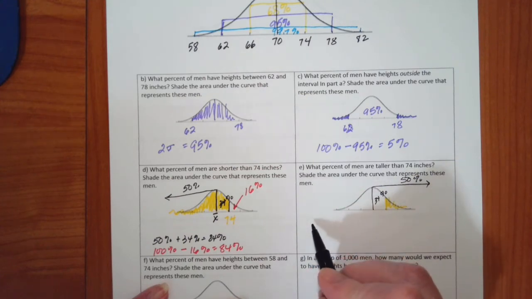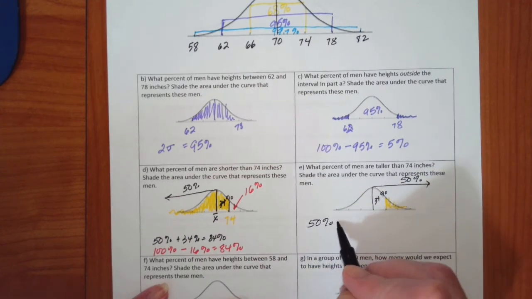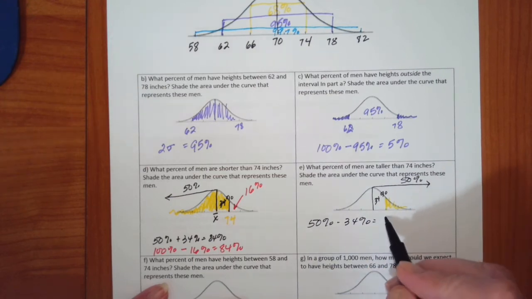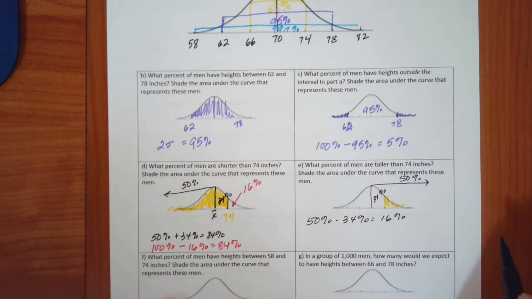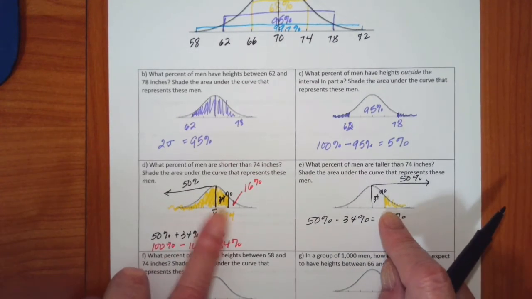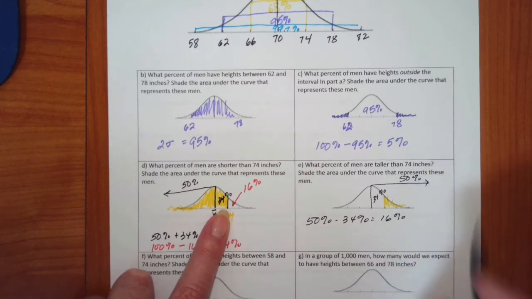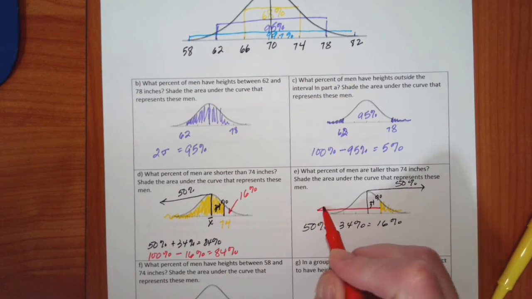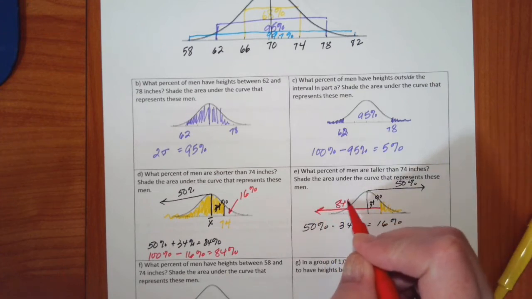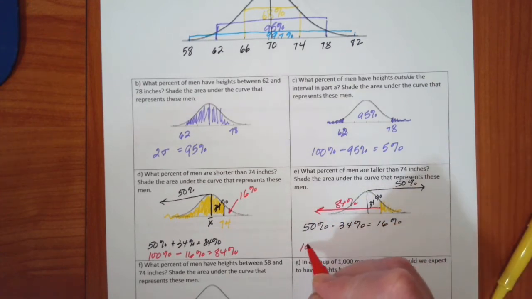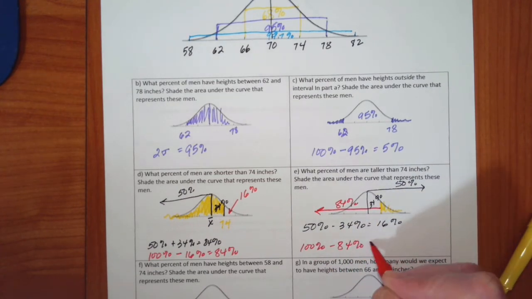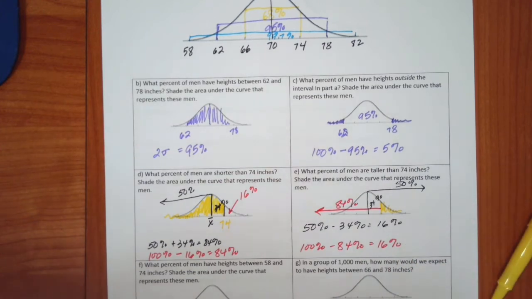So 50% minus 34% gives us 16%. We could also have done it using this. We found that from everything from here to the left is 84%. So 100 minus 84 is 16.